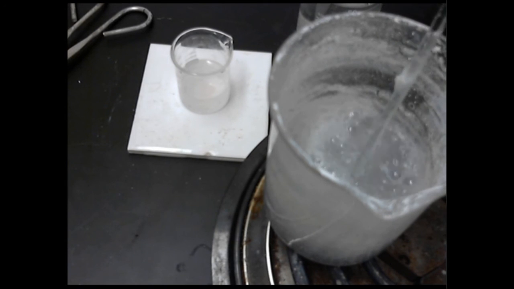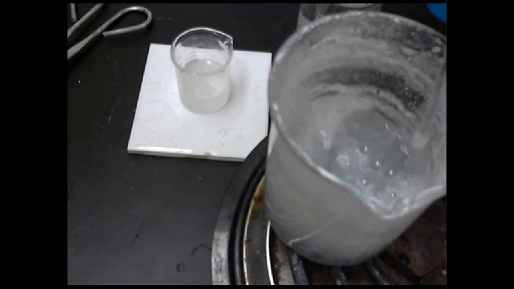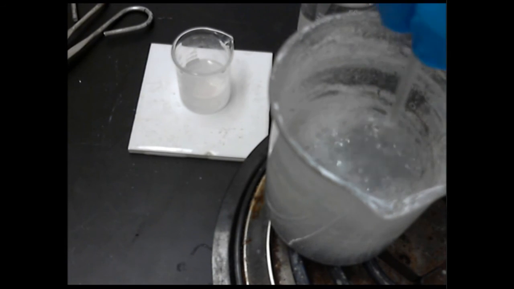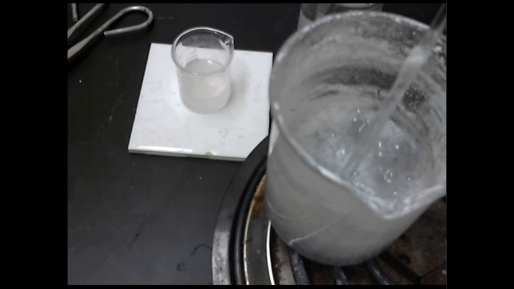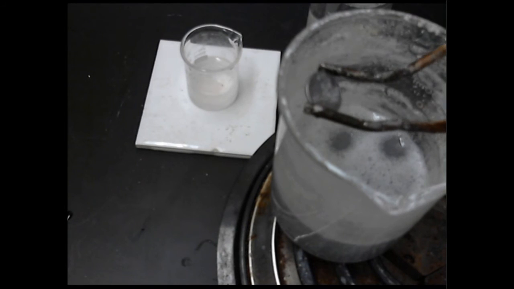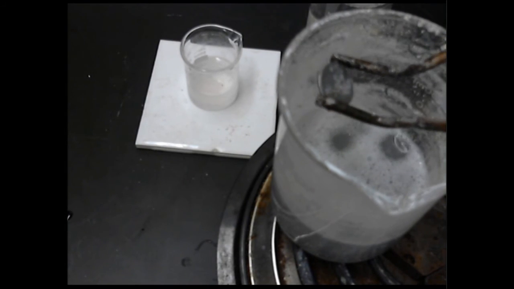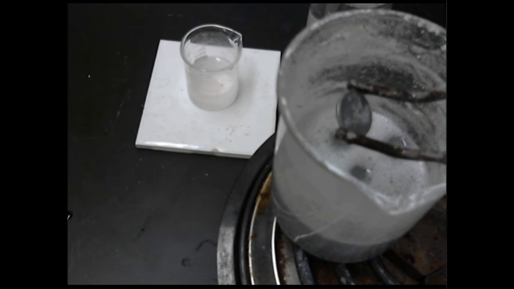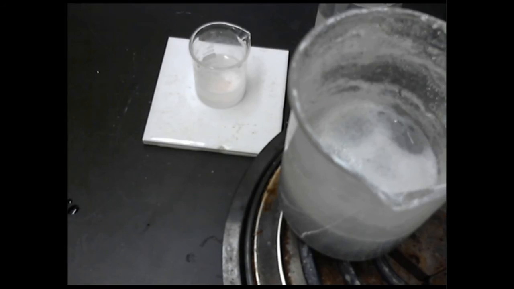I also want to make sure that the surfaces of the pennies aren't touching each other, because if their surfaces are touching each other, they're not going to get coated. After a little bit, we'll take these pennies out and see if they actually get coated in zinc metal. It's only been a couple of minutes and my pennies have already started to take on a silvery color. They're only finished when they've taken on a complete covering, so I'm going to put this one back in.